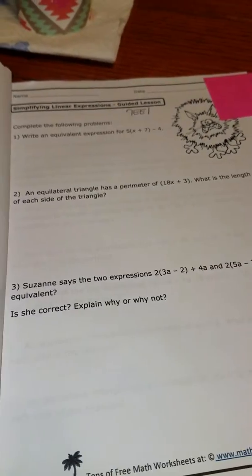Right, 7th grade, here we go. The start of our next unit with equations and expressions.